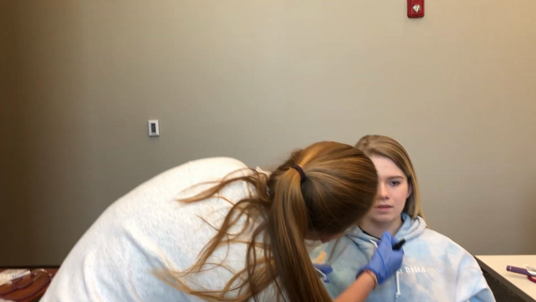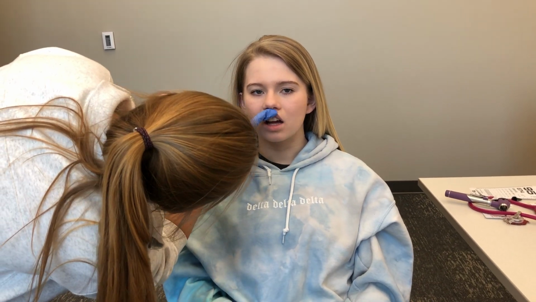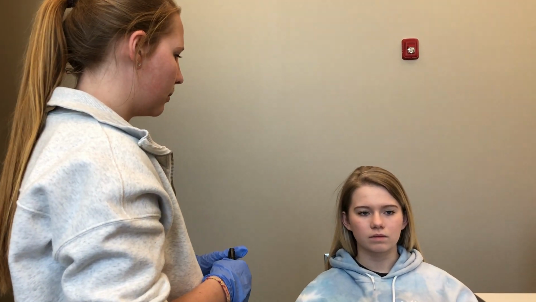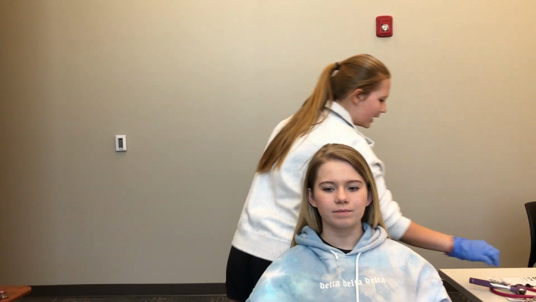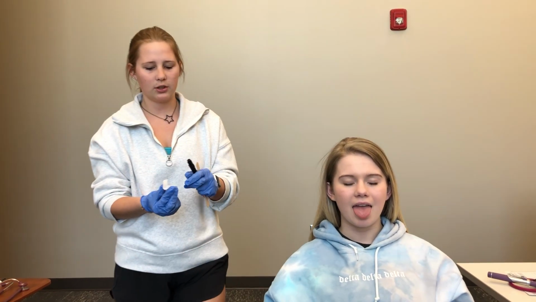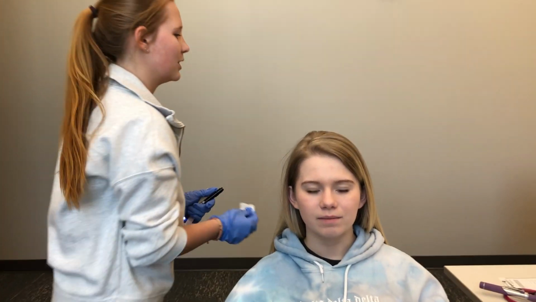And then I'm going to pull down on her lips and look at her gums. Her gums should be speckled and pink, which they were. After doing her gums, I'm going to move on and do the floor of her mouth. Actually, I'm going to do her tongue first. So I'm going to have her stick out her tongue, and it should be pink and moist, and I'm going to use gauze to assess this. And it is pink and moist, which is normal.